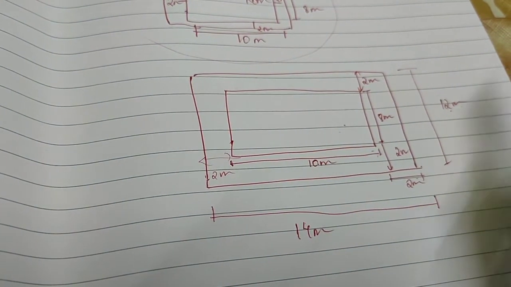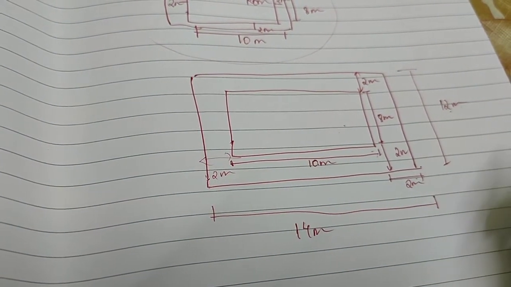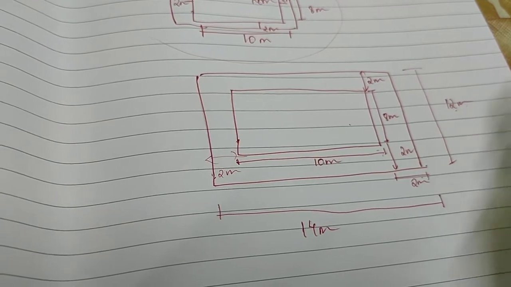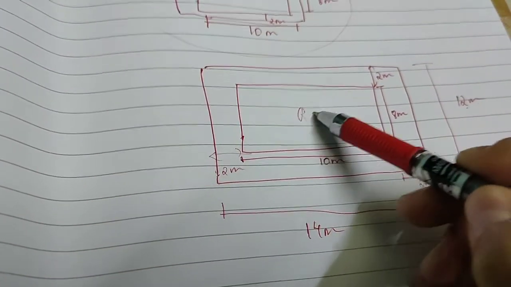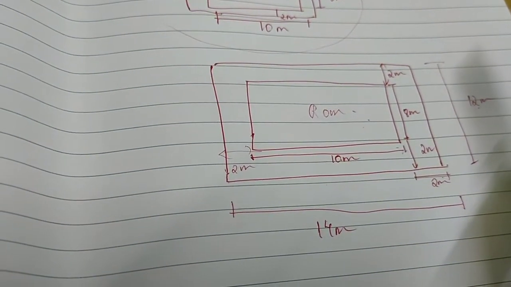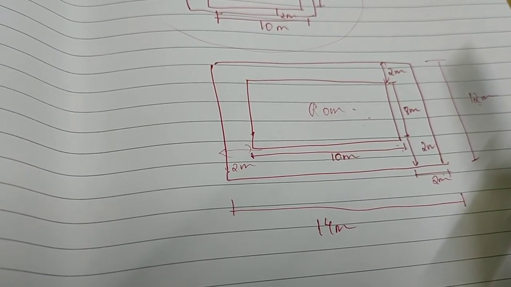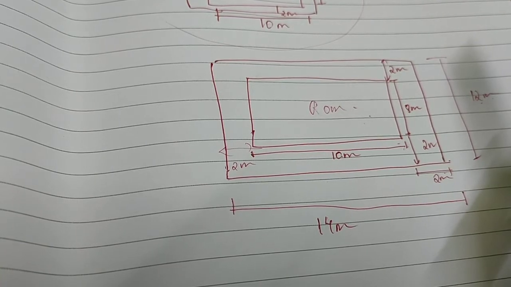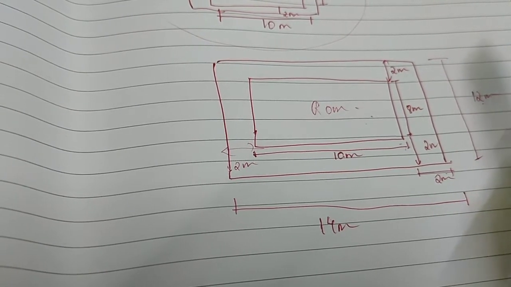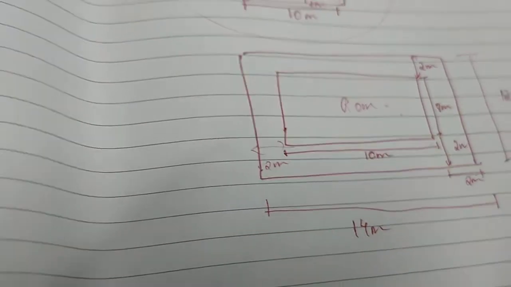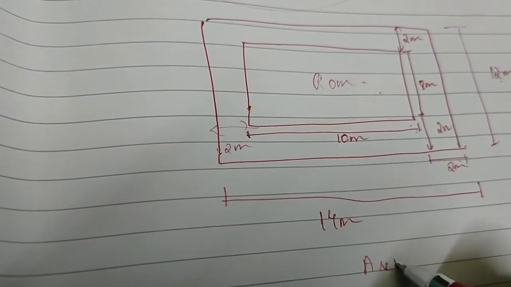Now what we need to find is the area of the veranda only. First, this is the room, no? So we have to find the area of the room. What will be the area of the room?